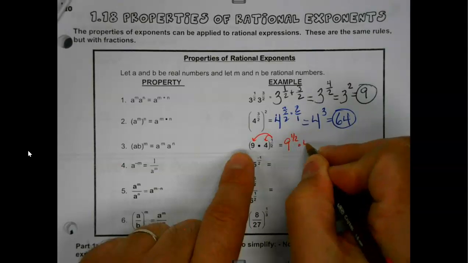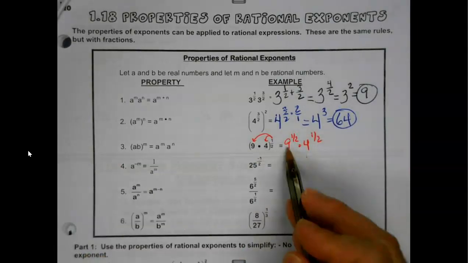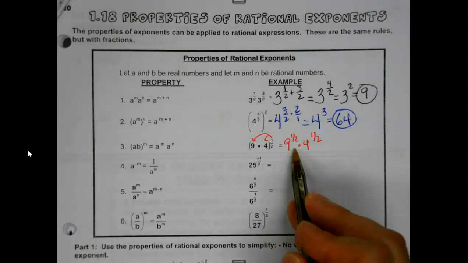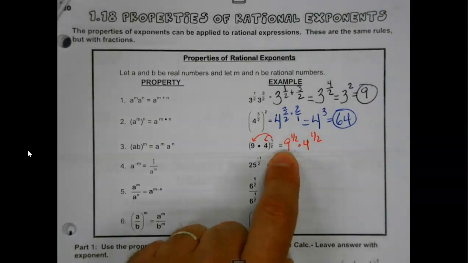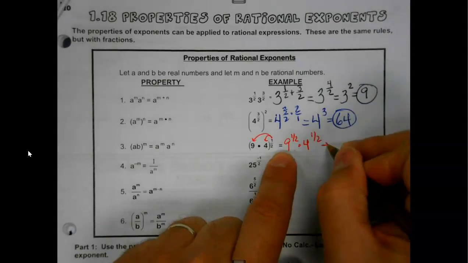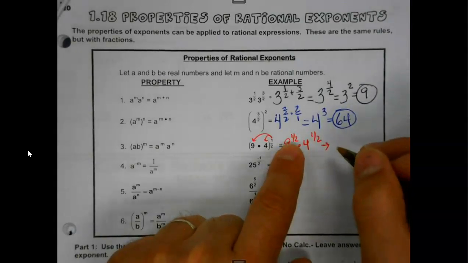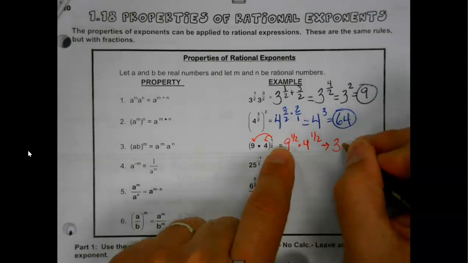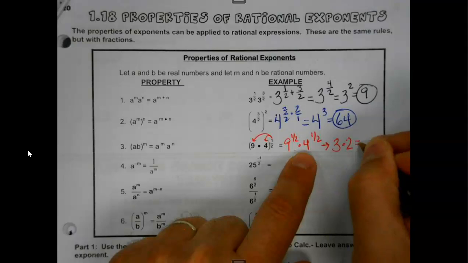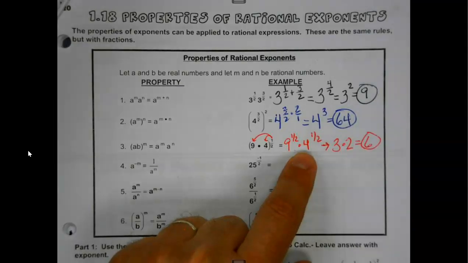Now, this is the situation I was talking about before. I can't add the exponents. The 9 and the 4 aren't the same base. But if I can simplify them, what's something to the 1/2 power mean again? Square root. So the square root of 9 times the square root of 4, and I can still get there.